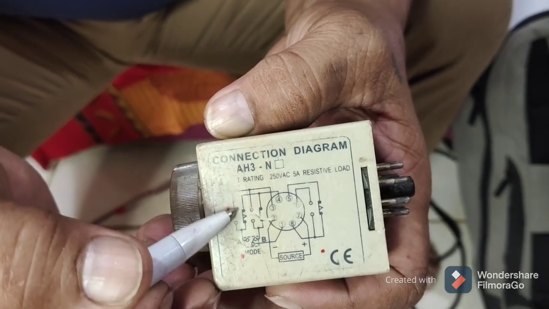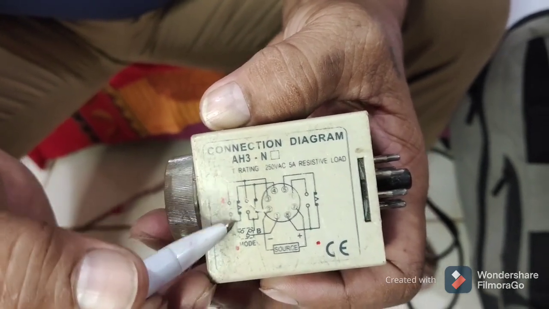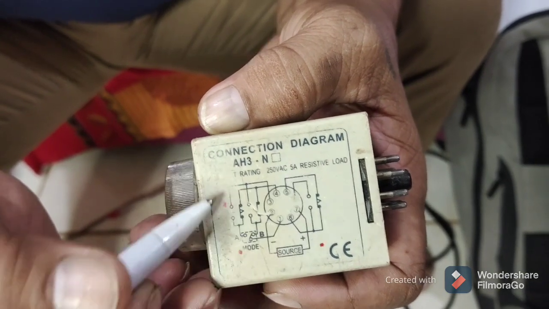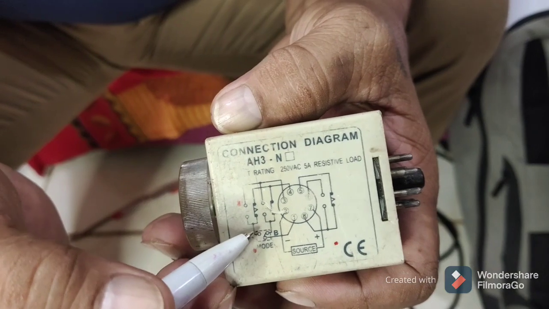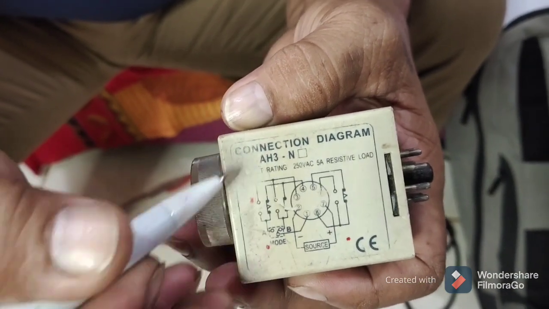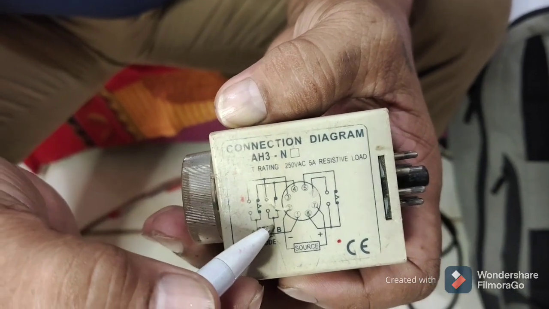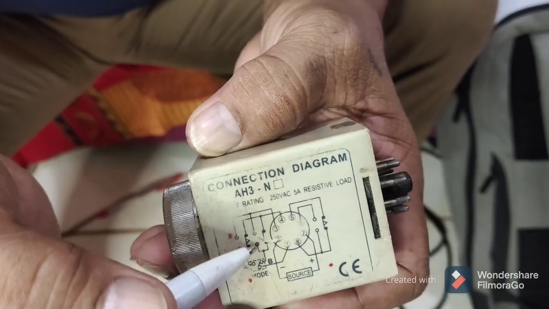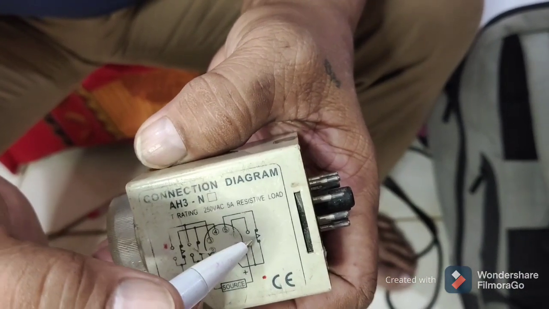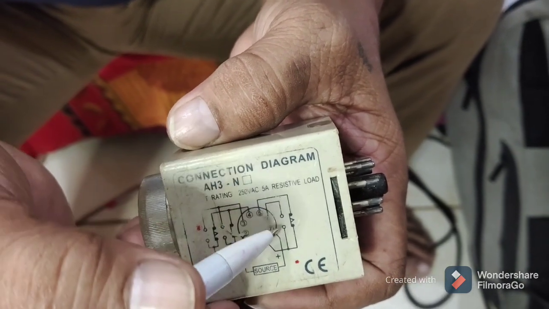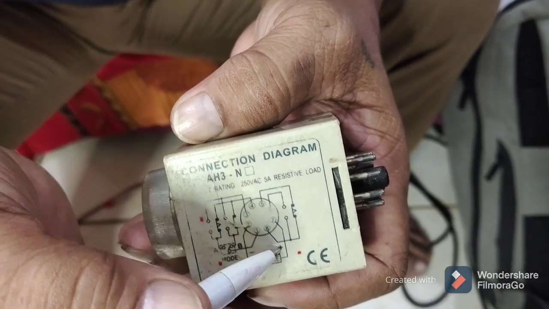This portion here is another timing contact if you adjust this to mode A. But this time, we will be using instant contact intended for maintaining contact. So you adjust this timer to mode B here. So this portion is now your instant contact. And then we will be using this portion as your timer or timing contact.